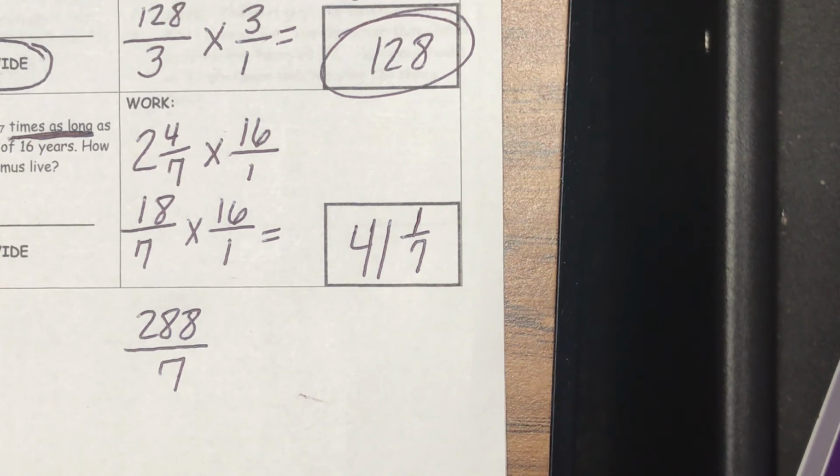All right, so this is the end of multiplying and dividing fractions. To view the homework, click on the next video.